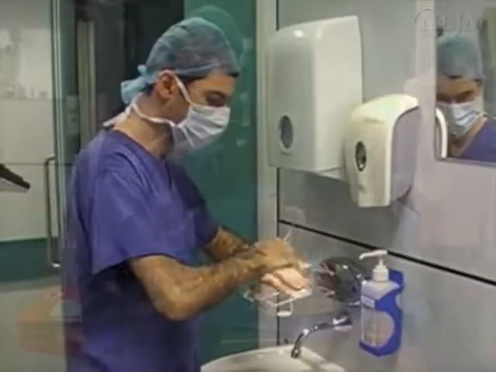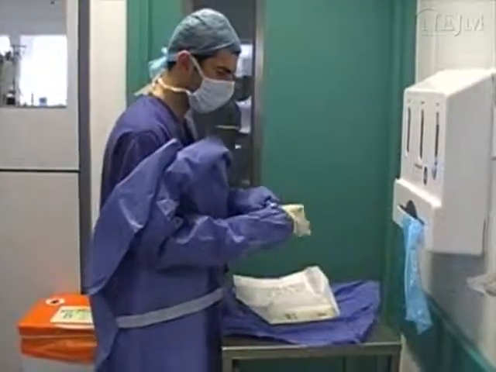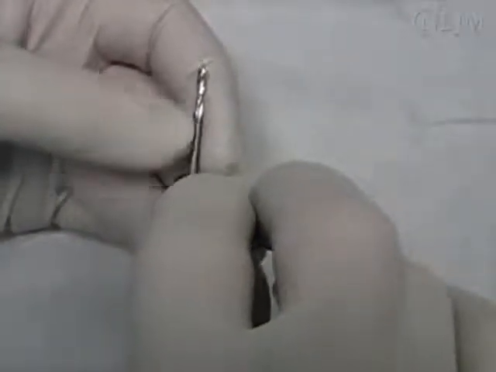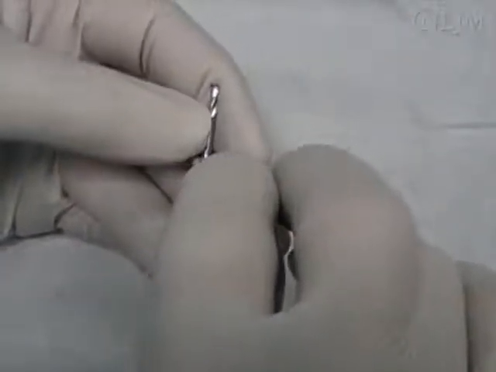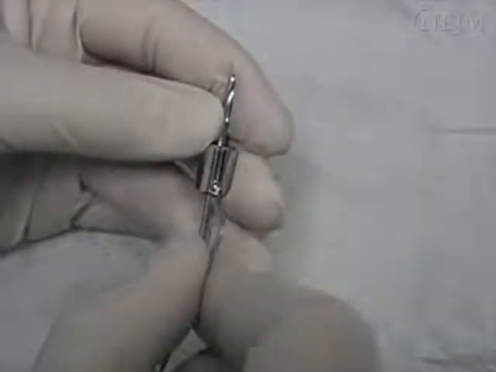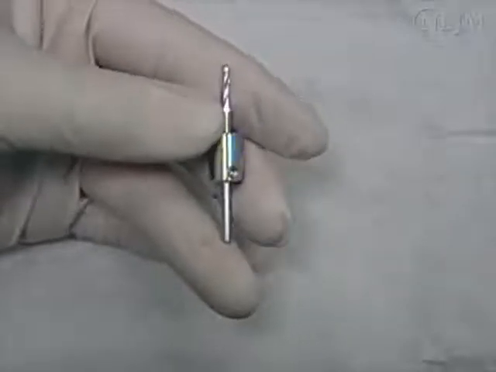Put on a face shield. Wash and disinfect your hands and don a sterile gown and sterile gloves. If you are using a drill guide, loosen the guide with a hex wrench. Place it at a suitable depth, typically approximately 20 mm, and then retighten it. Thick skull and scalp hematomas may obviate the need for a drill guide.